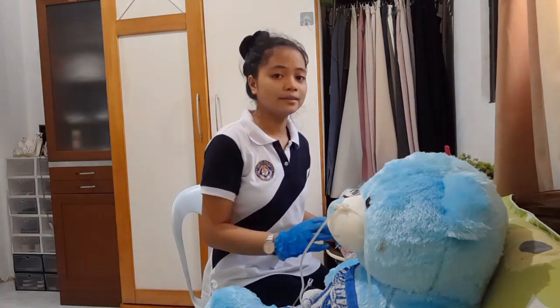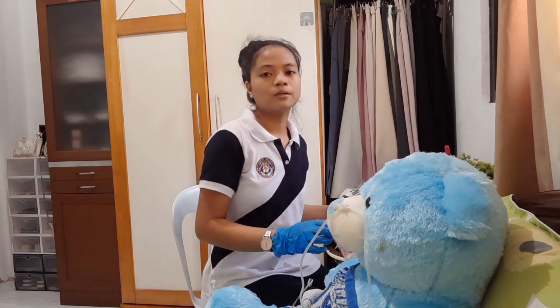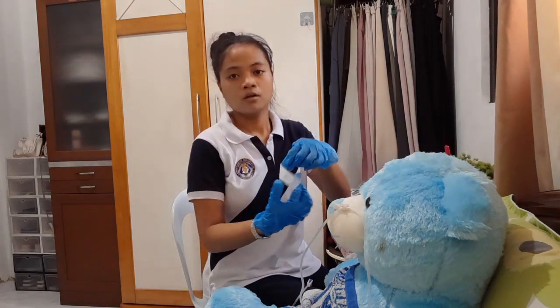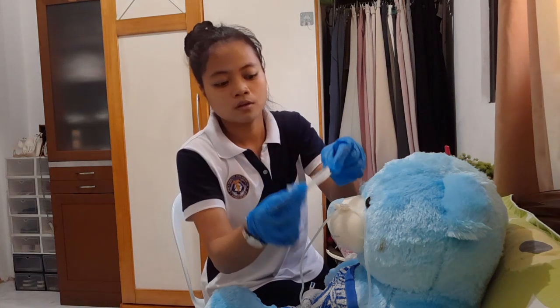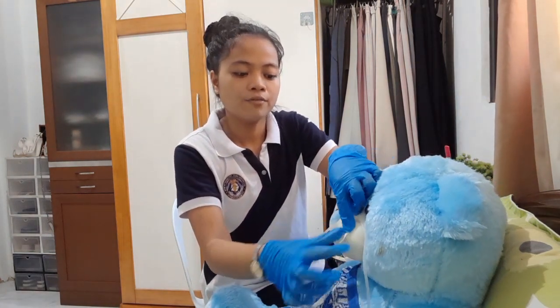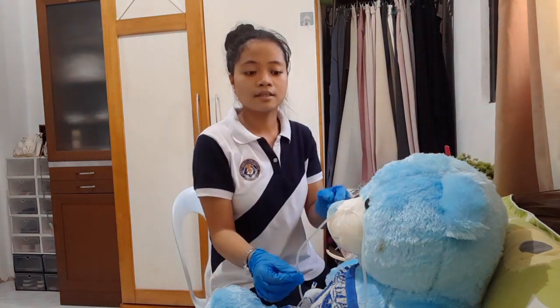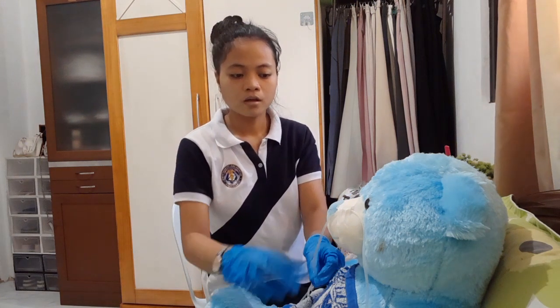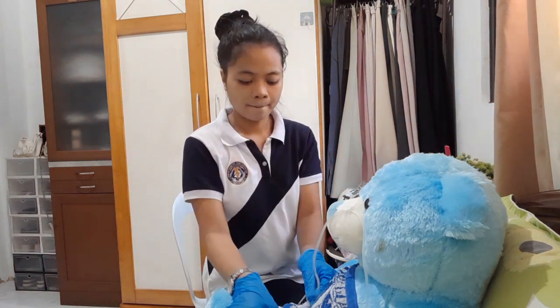Then we're going to secure the tube with a tape or a commercially prepared tube holder over the stomach. I mean, if the placement is now correct. So we're going to secure that.